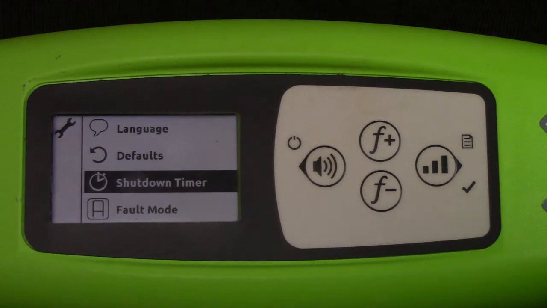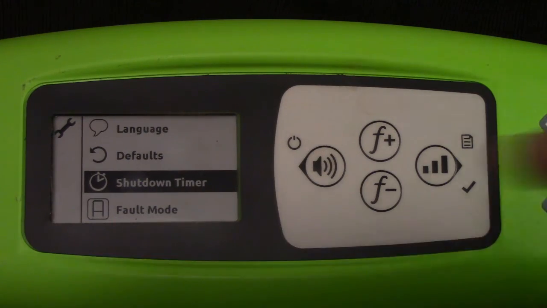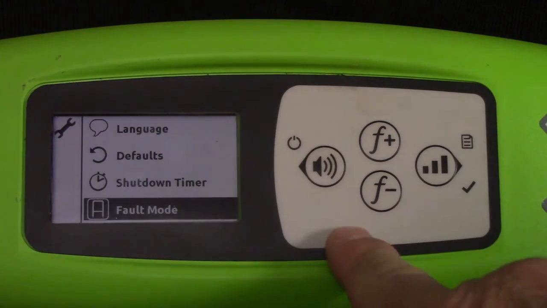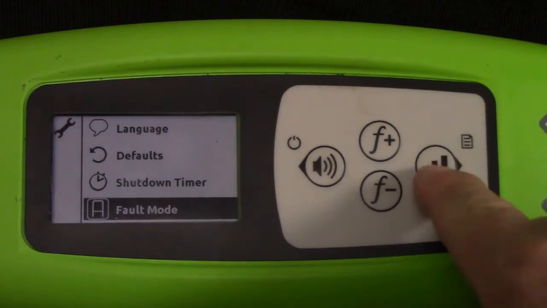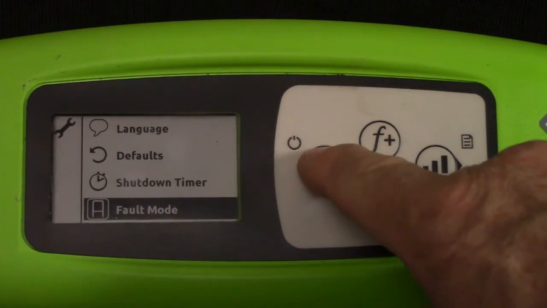And then, both on the standard and advanced units, is the fault mode. When you're using the A-frame accessory with the receiver, you need to ensure that you put the transmitter in fault mode so that you're able to find that fault without any issues. And you simply do that by highlighting fault mode and hitting your select button.